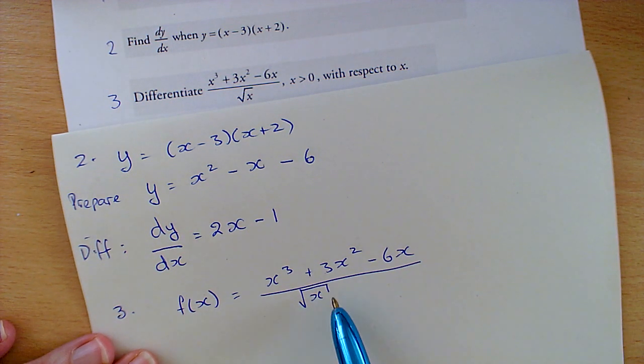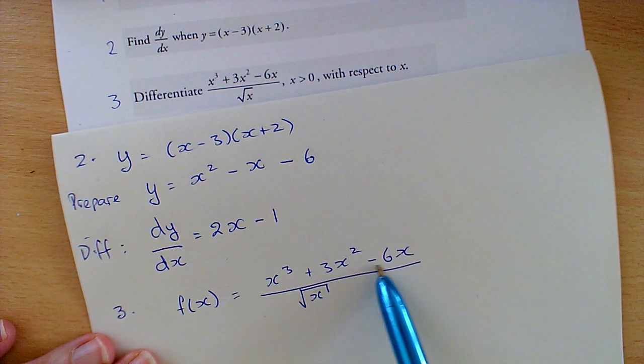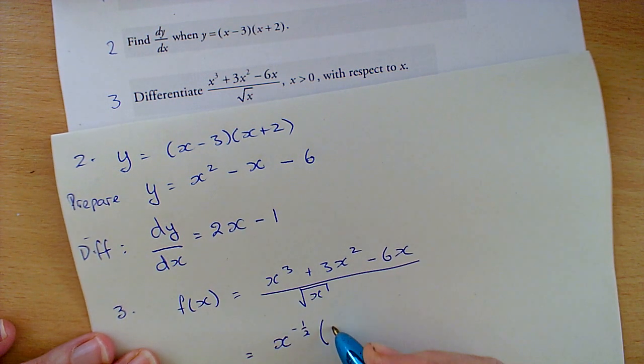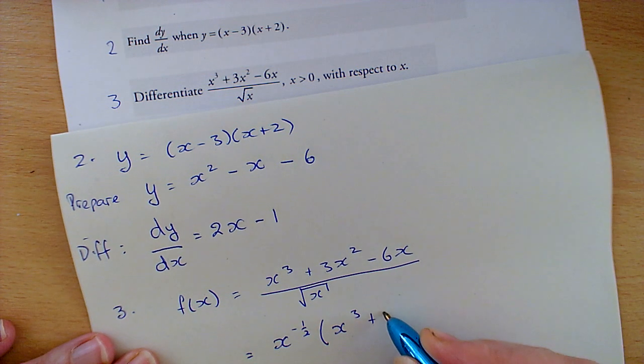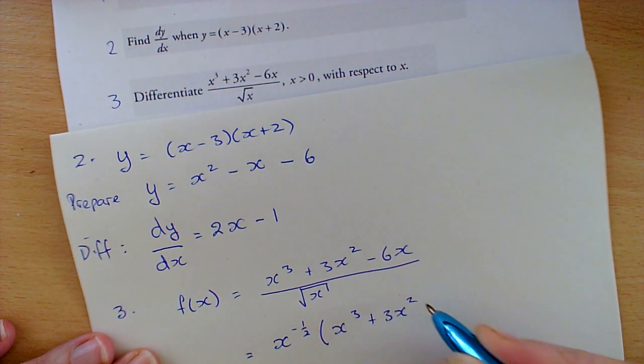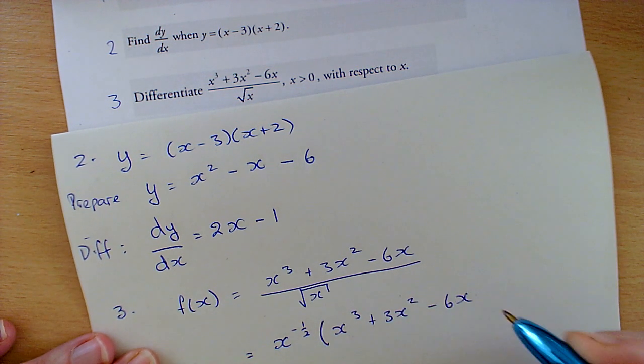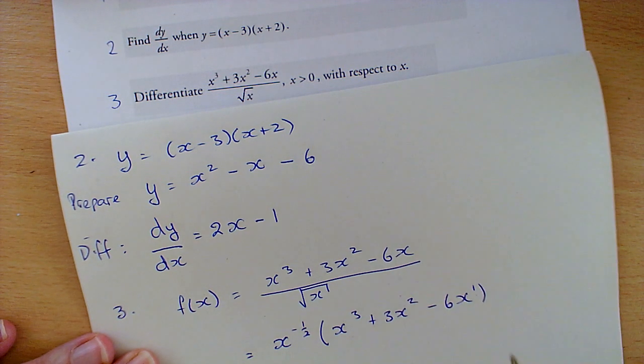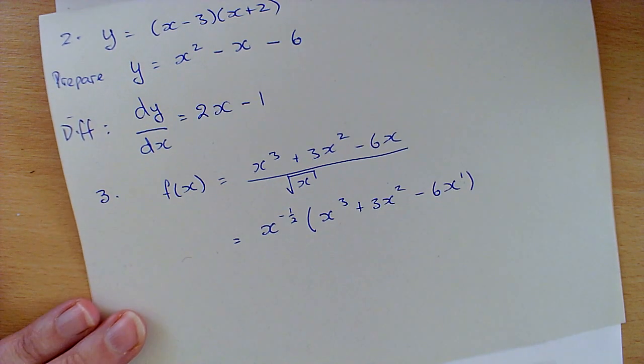this form. So, root x, you know, is x to the power of a half, and if you take it up onto the top line, it's x to the power of negative half. But it's underneath all of these terms, so all of these terms need to be multiplied by x to the negative half. So x to the negative a half into x cubed plus 3x squared minus 6x. And remember, 6x is the same as 6x to the power 1. So I'll put that in there because it's going to make it easier in the next step.